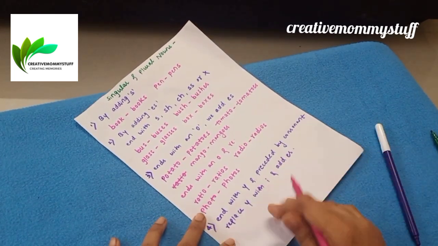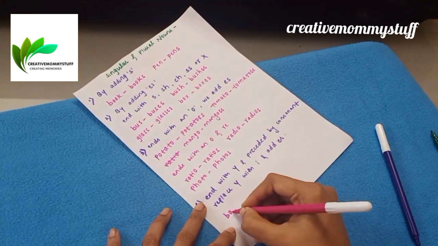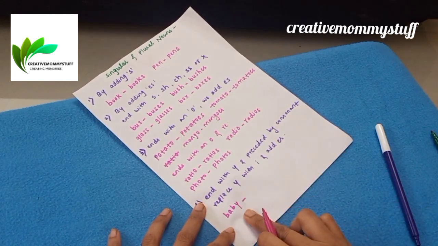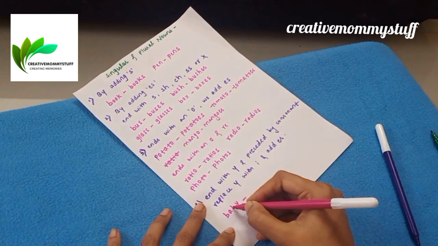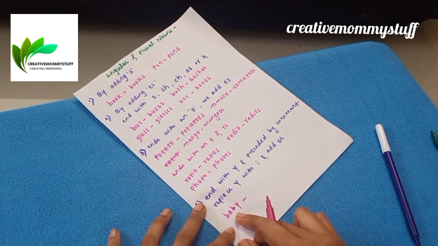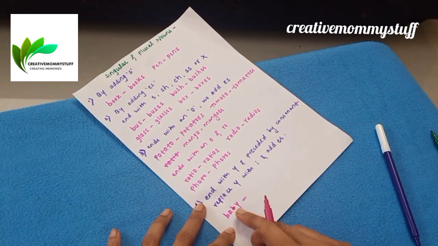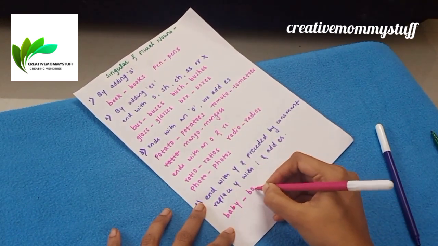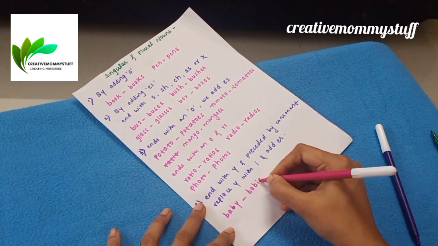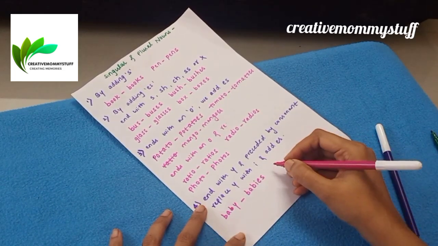So let's see the examples. Baby. It ends with a y and it is preceded by a consonant. Before y we have a b. B is called a consonant. So we will replace y by i and add es.